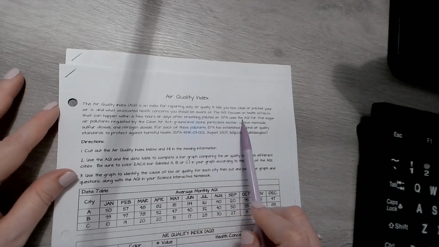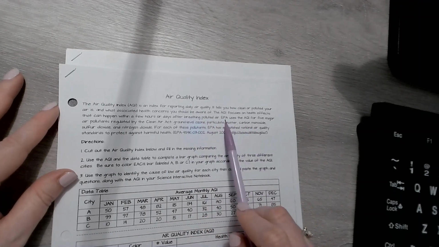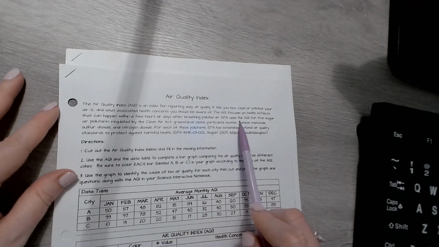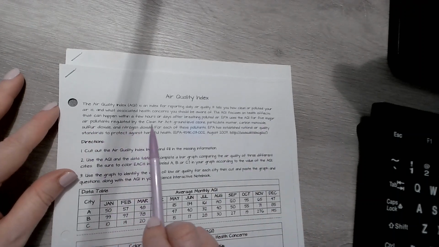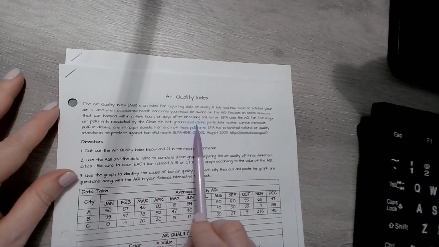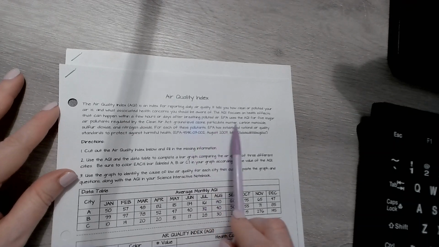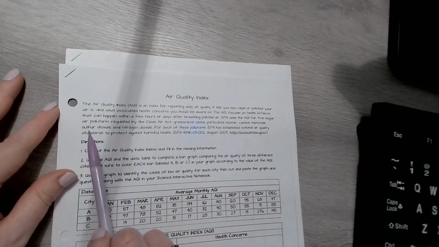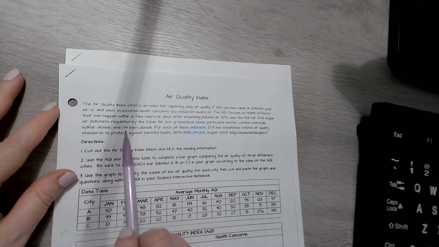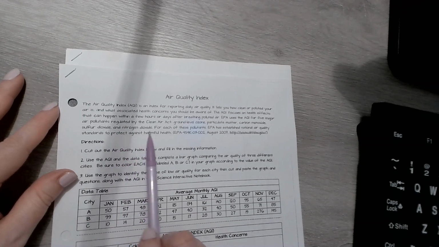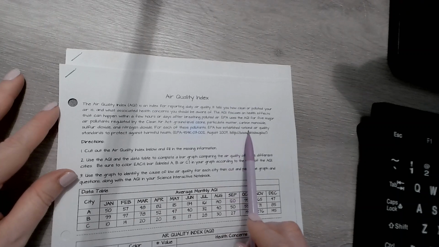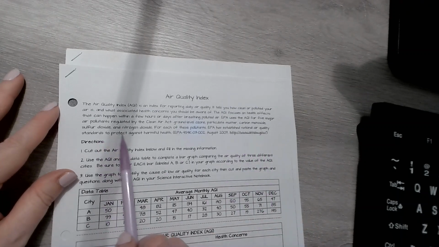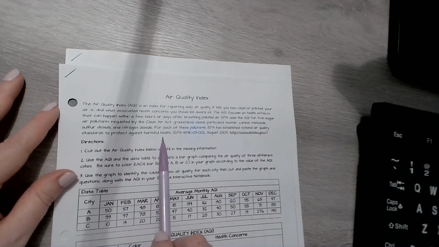The EPA uses the AQI. The EPA is the Environmental Protection Agency. It uses the AQI for 5 major air pollutants regulated by the Clean Air Act: ground level ozone, particulate matter, carbon monoxide, sulfur dioxide, and nitrogen dioxide. For each of these pollutants, the EPA has established national air quality standards to protect against harmful health effects.